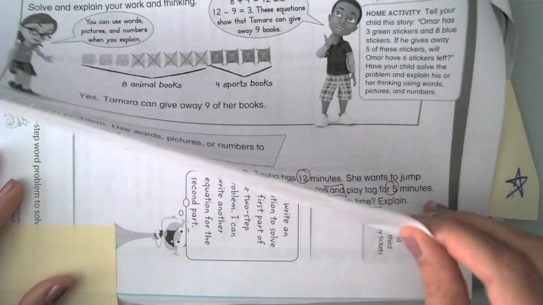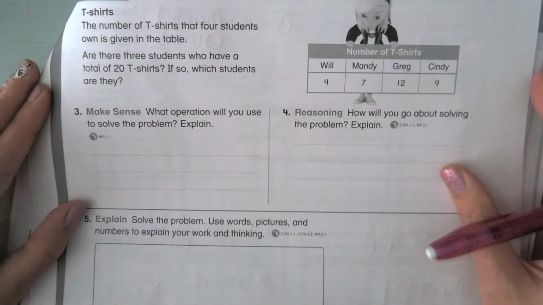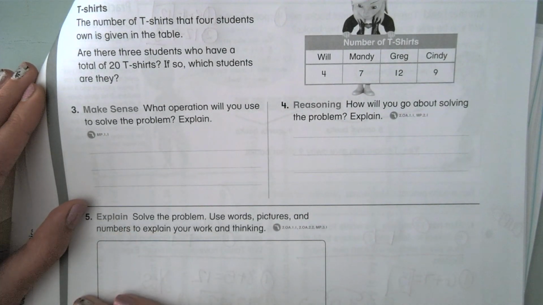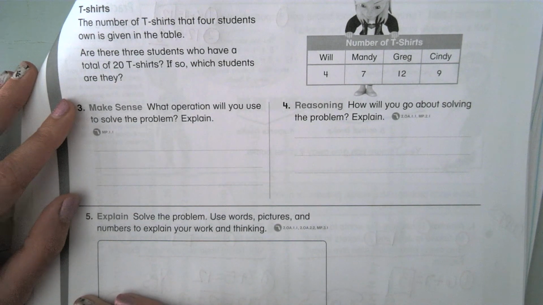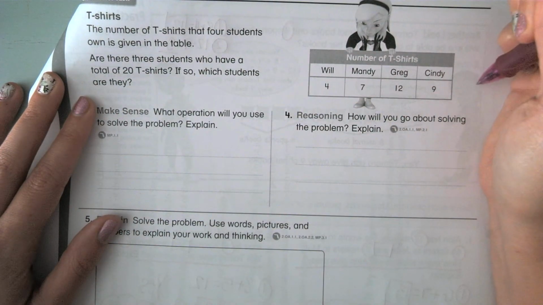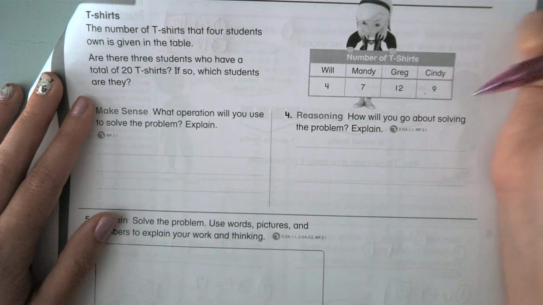Alright, so I'm going to flip my page and I'm going to look at question 3 on the back of this page. The number of t-shirts that 4 students own is given in the table. Are there 3 students who have a total of 20 shirts? If so, which students are they? Okay, so here's my table, and I need to look and see if I can make 20 out of the 3. So this problem is going to take a couple of times of adding.